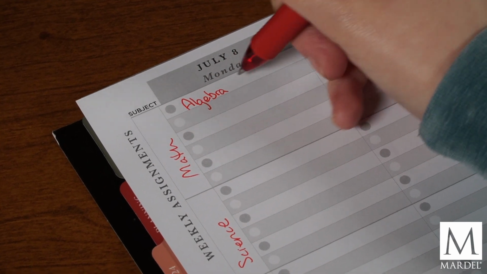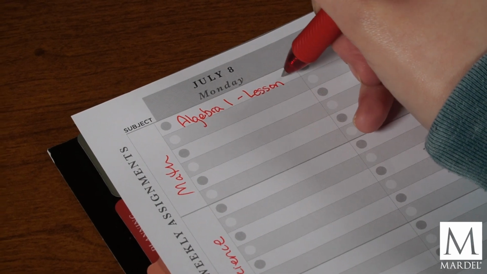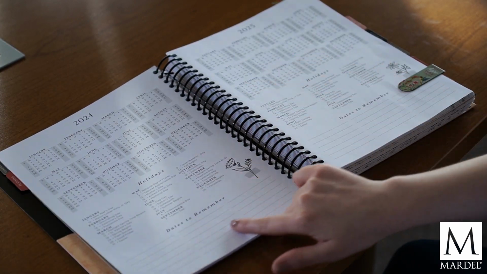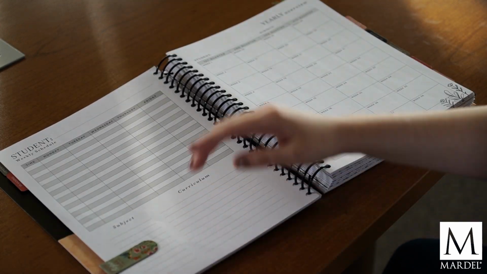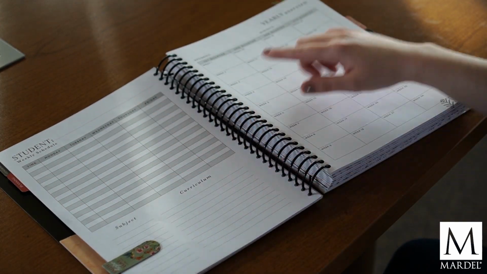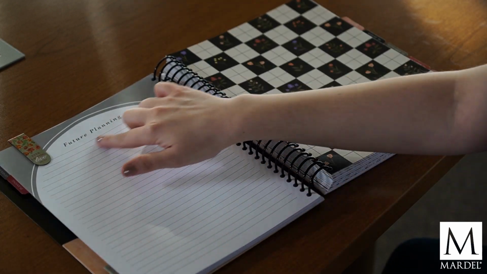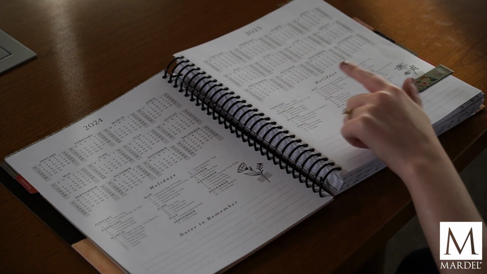The overall schedule won't change much, but you may need to adjust the weekly and daily schedules as the semester progresses. We'll start with the planning section. Here you'll find dates to remember, student weekly schedule, yearly overview, and future planning. The Dates to Remember section is a 2-page spread showing a yearly calendar for 2024 and 2025.